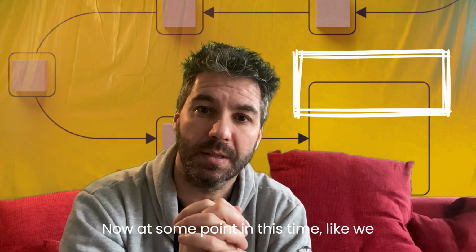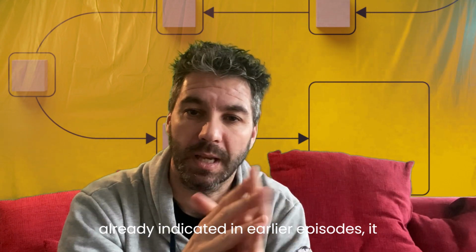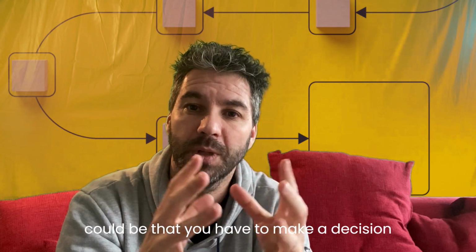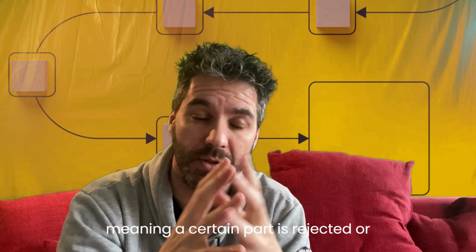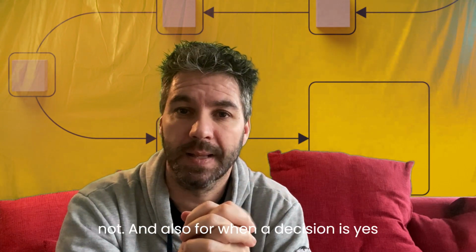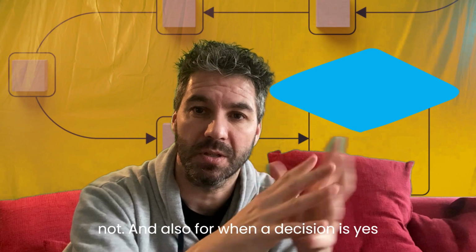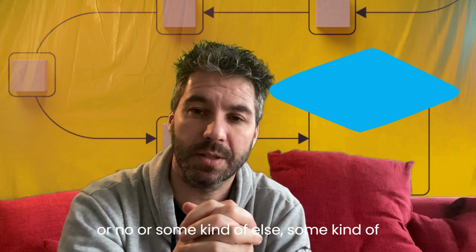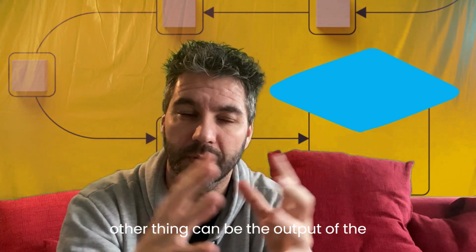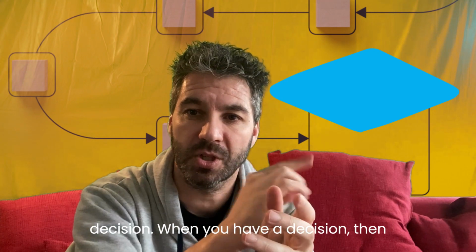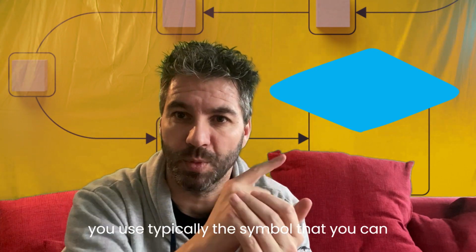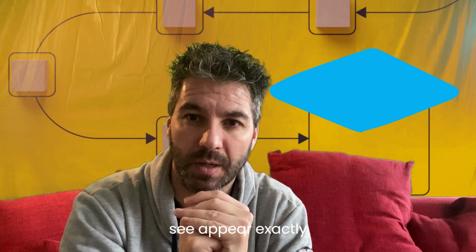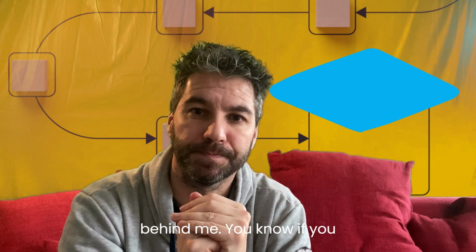Now, at some point in time, like we already indicated in earlier episodes, it could be that you have to make a decision, meaning a certain part is rejected or not, and also for when a decision is yes or no, or some other thing can be the output of the decision. When you have a decision, then you typically use the symbol that you can see appear exactly behind me.